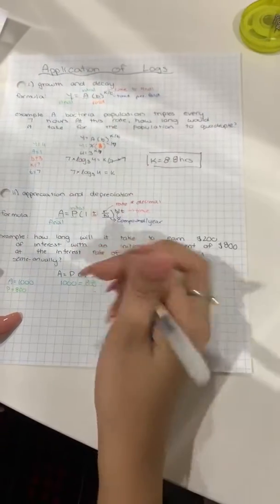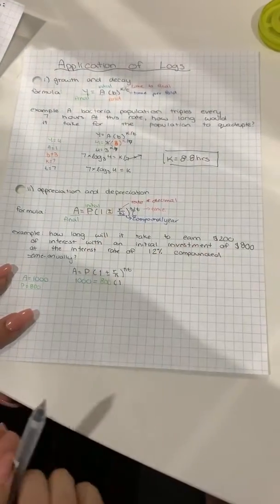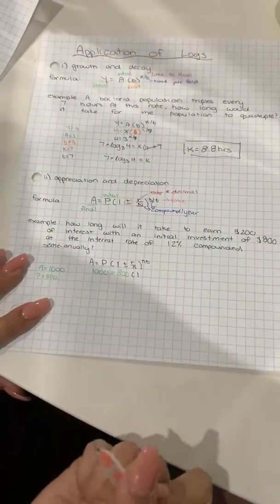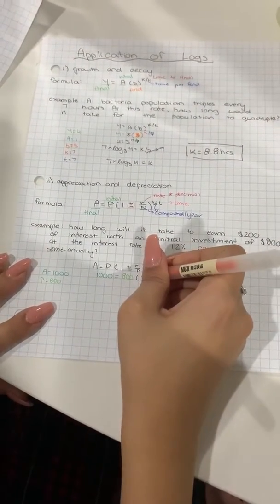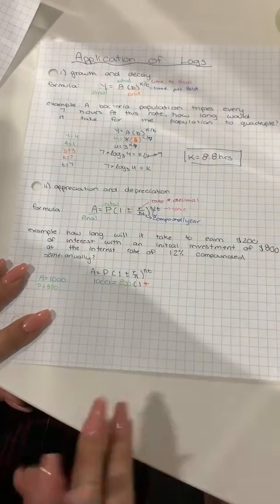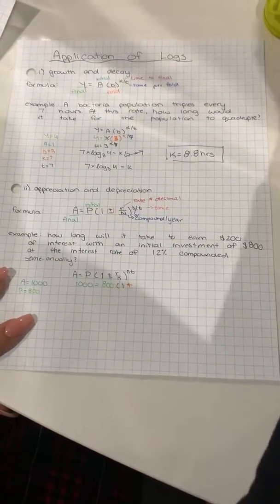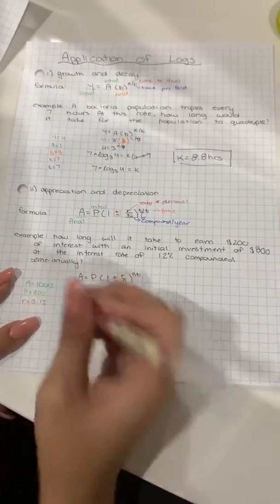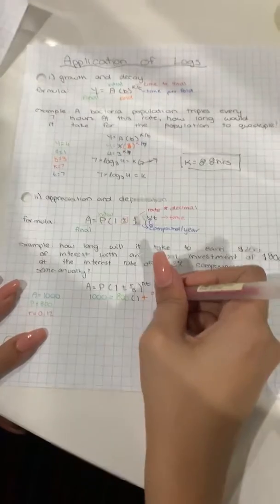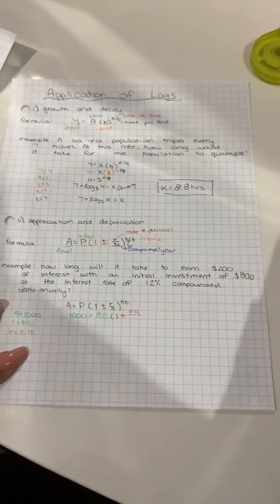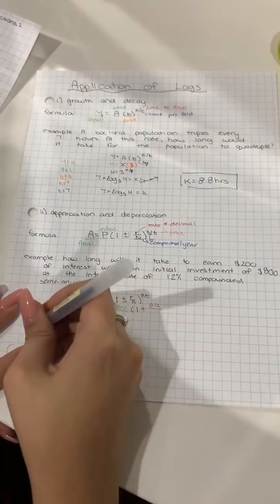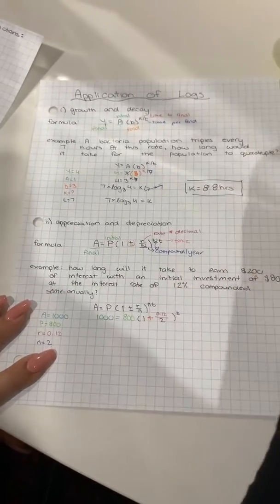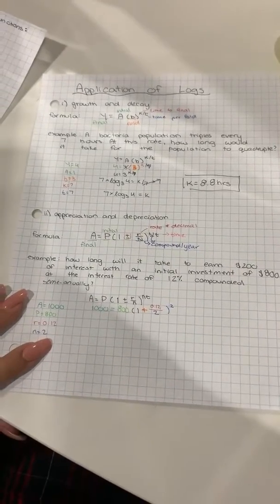One is our constant, so we're going to keep that. This is going to be an addition problem because it is appreciating and not depreciating. If it was depreciating, it would be a subtraction. Our rate is 12%, so our rate is going to be 0.12. And it's compounded semi-annually, so that's twice a year. And we don't know what t is yet.